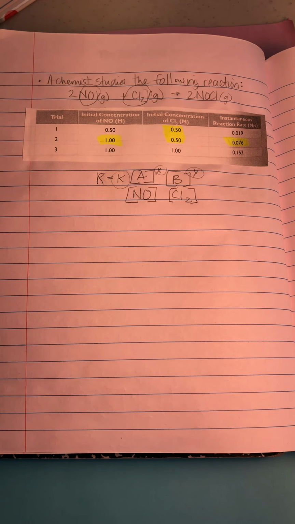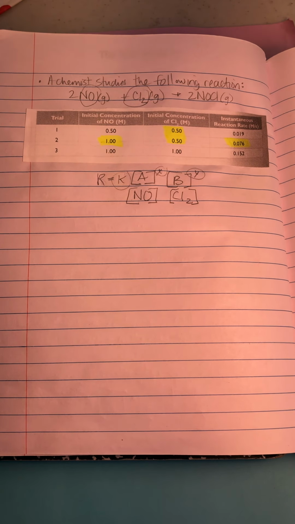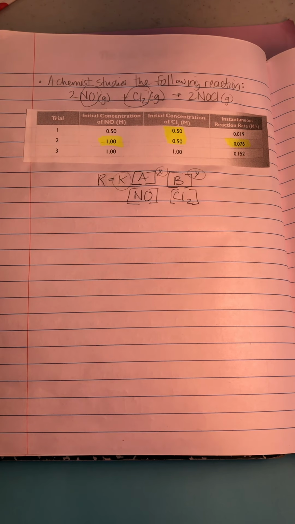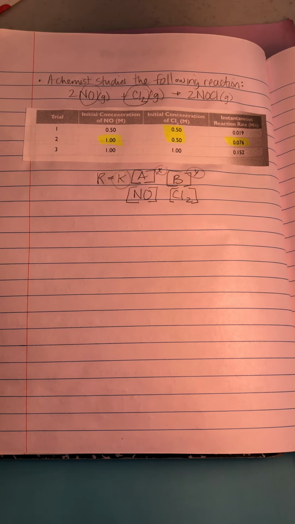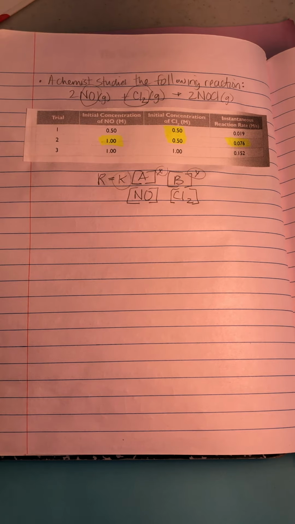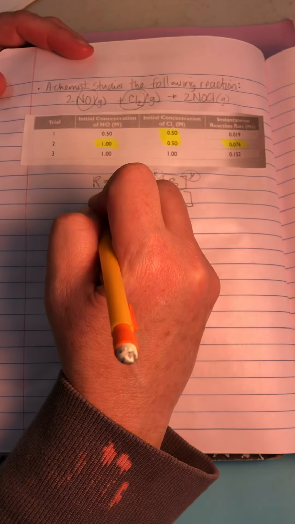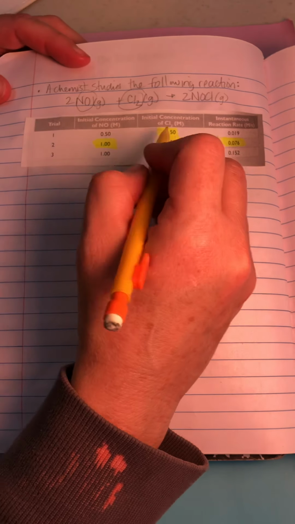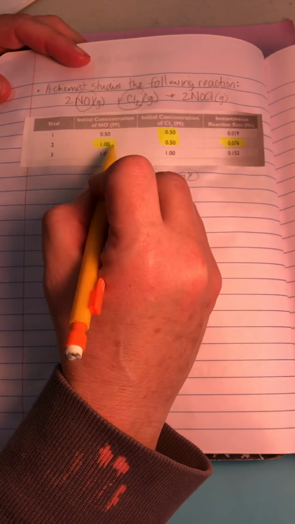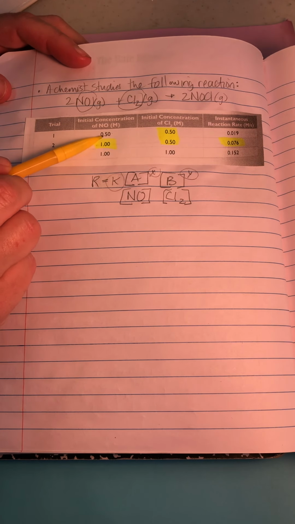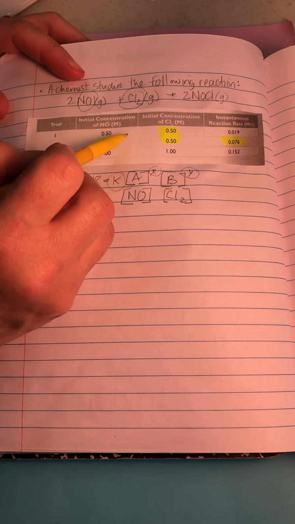0.019, 36. Okay, so the change is 4 times the first rate, which would be our starting point, right? So if it's 4 times the rate for my NO2, then what would that be? I'm going to put it over here just so I can remember. This went from 0.50 to 1.00, which doubled it.